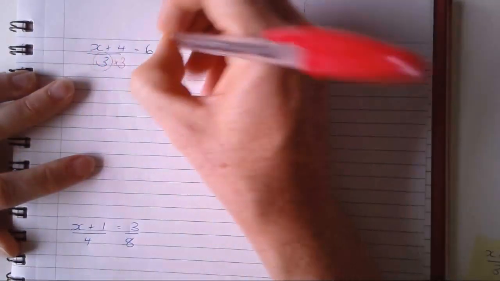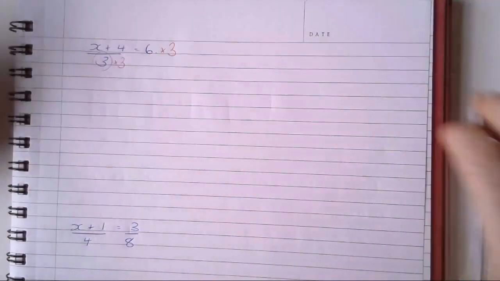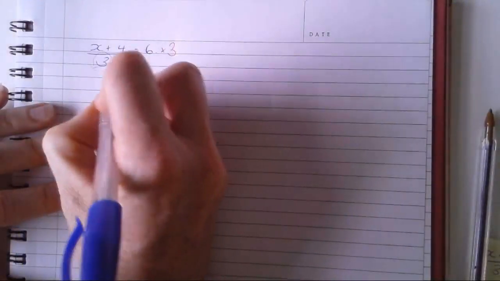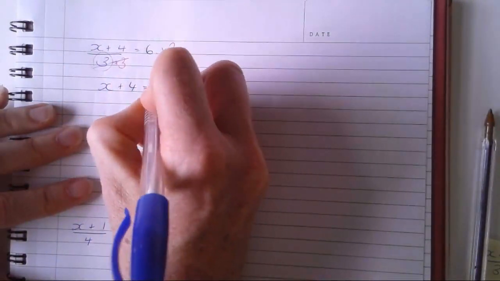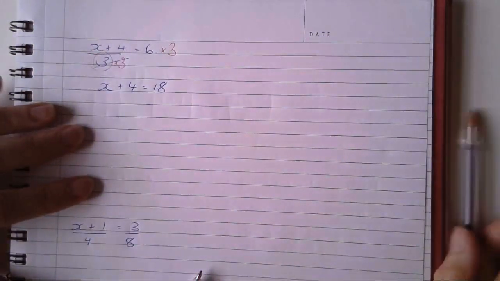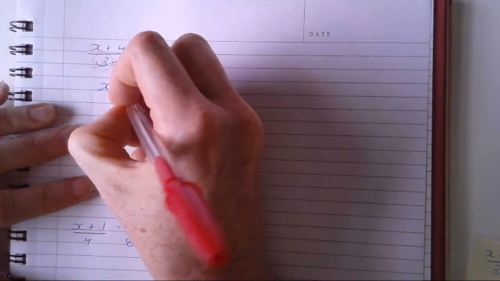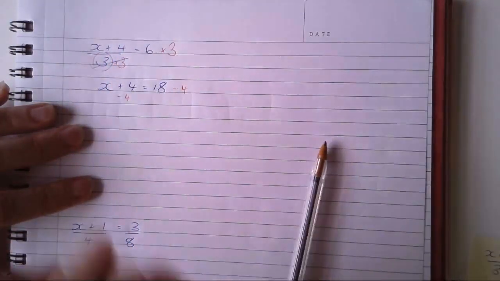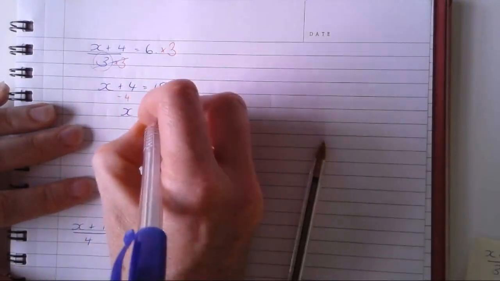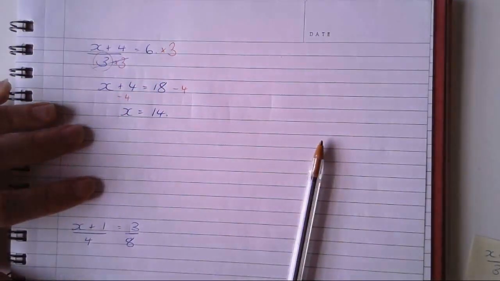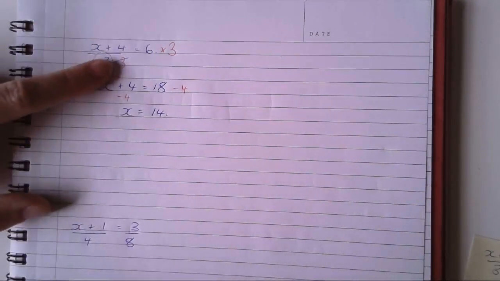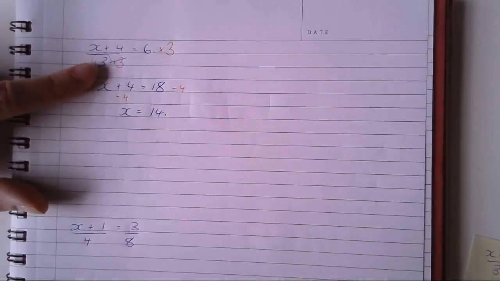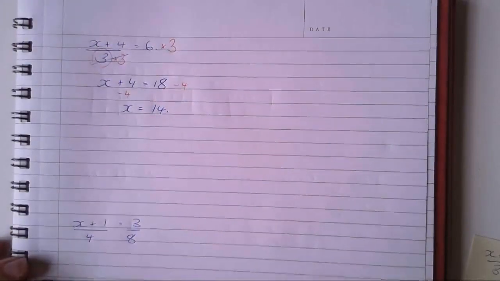So it's dividing here, so I'm going to reverse that and times on both sides. That would leave me with x plus 4 equals 18. Okay, and now this is really simple. Subtract 4, x equals 14. Very simple. So it looked quite intimidating to start with, but once you remove that denominator, if it's timesing everything, then that's a really easy step there.